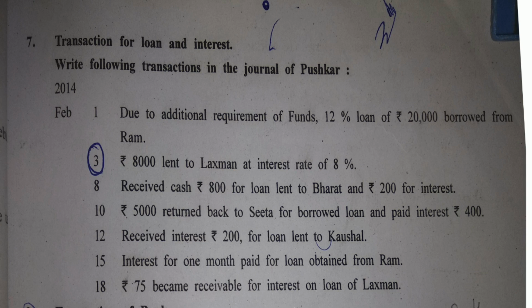So obviously Ram's loan account will be credited. So your journal entry will be cash account debit to Ram's loan account. You can also write 12% Ram's loan account, with the respective amount 20,000 in debit and 20,000 in credit.